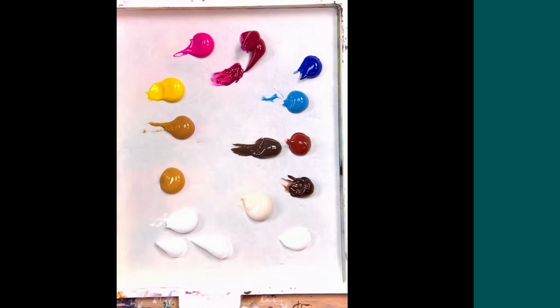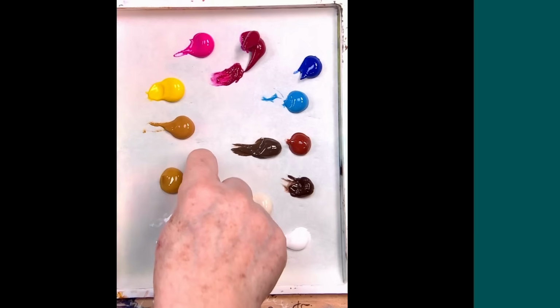Those are our colors. Those two look very similar. What's the difference between them? They're very, very similar. Is one more transparent? No, one's a little darker. A little bit darker, it has some more color in it.